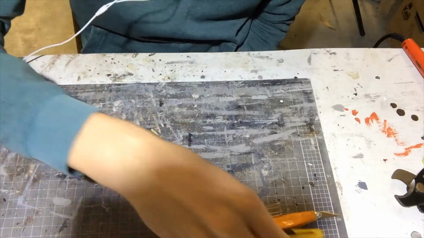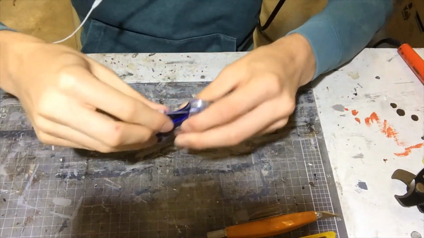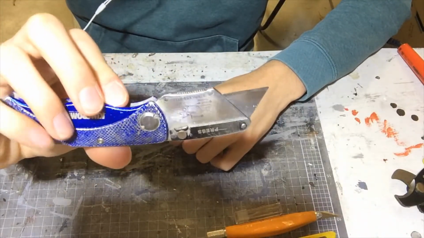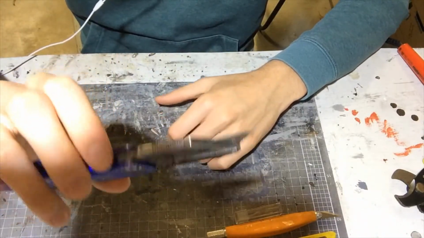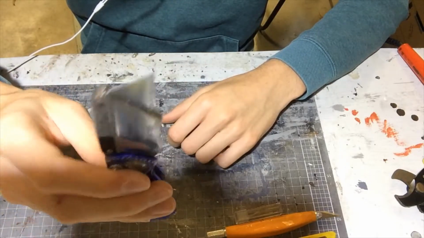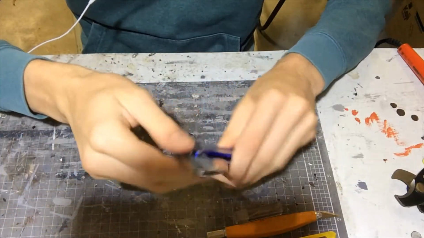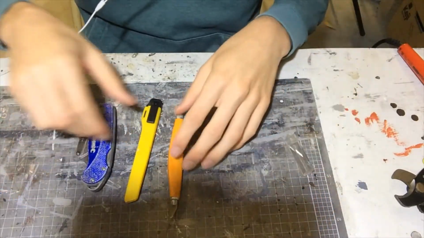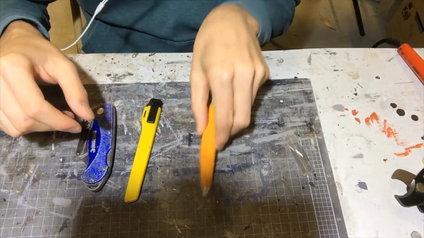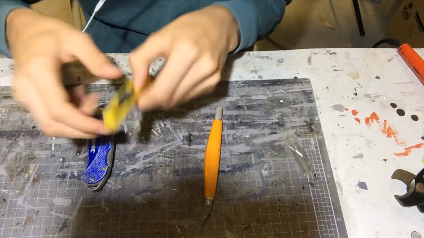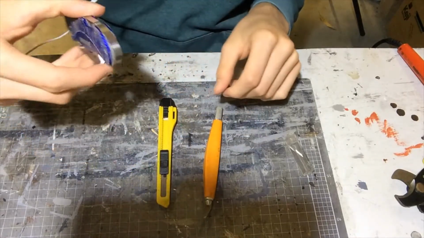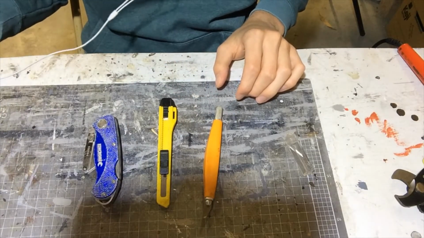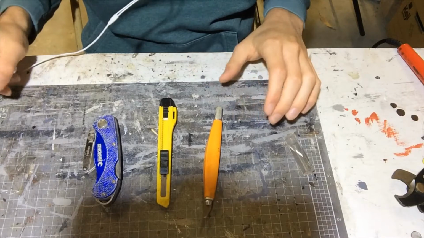That's what I use. And then I've got a much larger heavy duty knife that I use for cutting out really thick stuff, and this does a good job at it. So I recommend you get yourself 3 different types of knives: one for fine cutting, so paper and stuff like that, one for medium cutting, and one for heavy duty cutting.